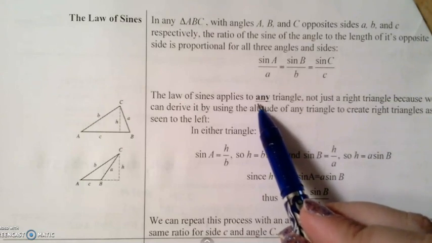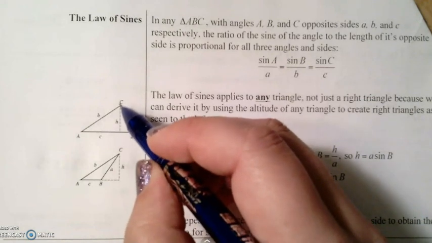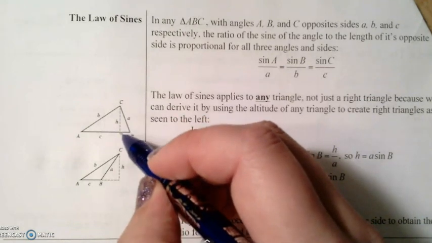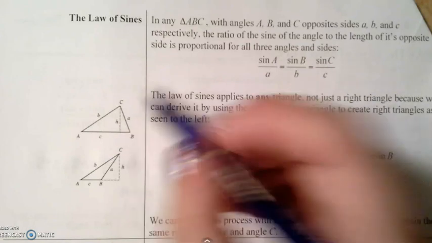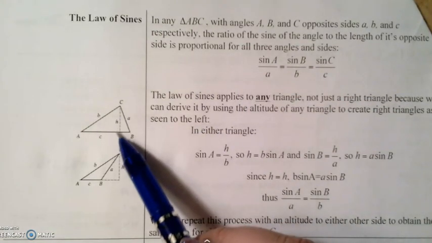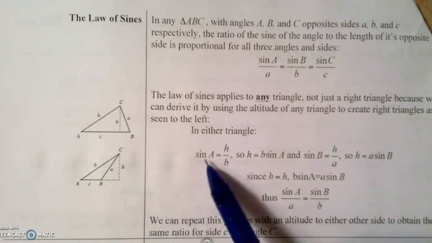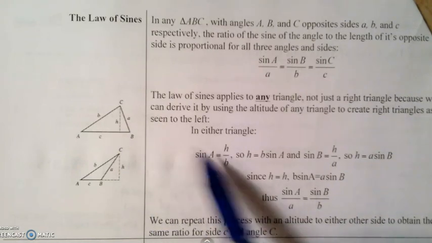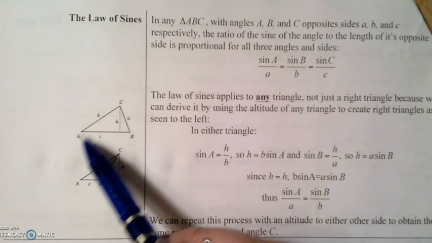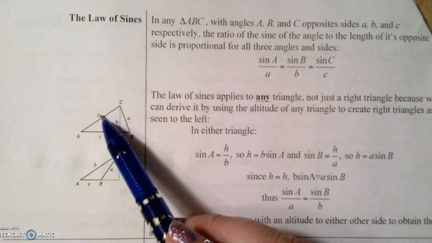And the reason we can do that is because we use the altitude of any triangle. Remember, the altitude is the height drawn as a perpendicular to any side. And the way that we can set this up is by drawing that altitude for any given triangle. It doesn't have to be a right triangle. And if we look at sine of angle A, at the right triangle formed by the altitude, sine is opposite over hypotenuse, so it's h over b, okay?